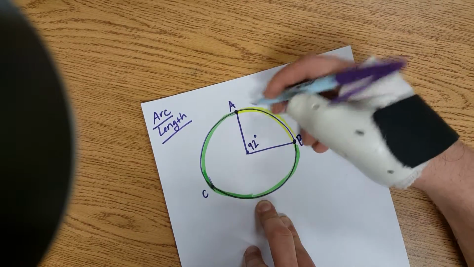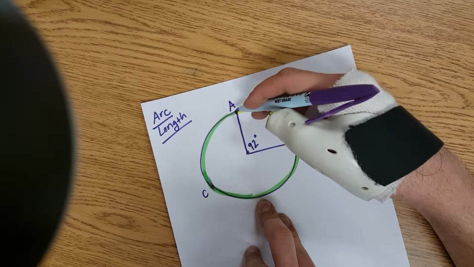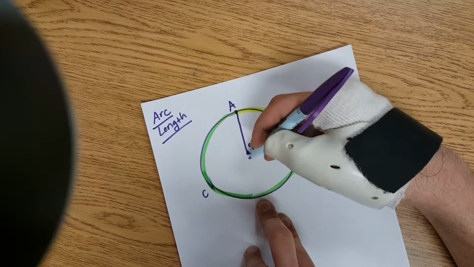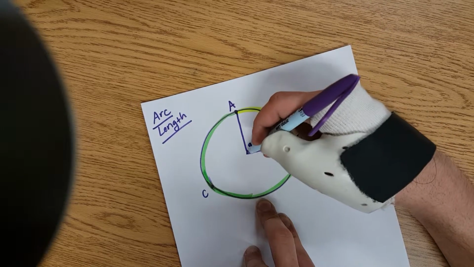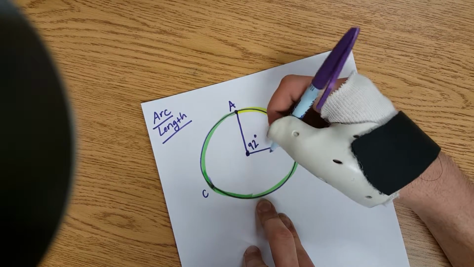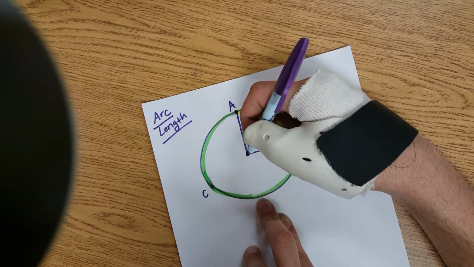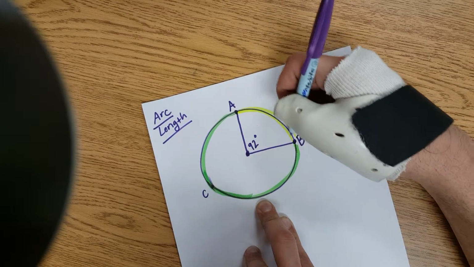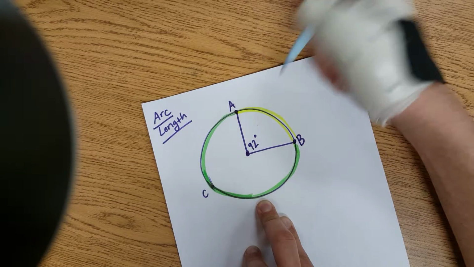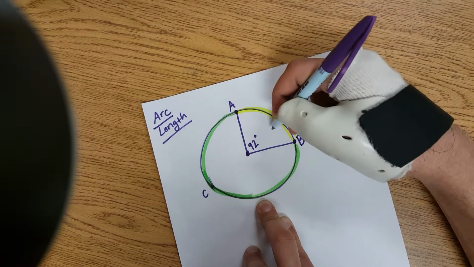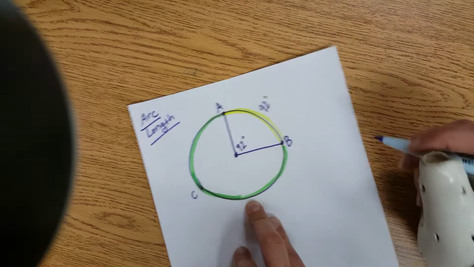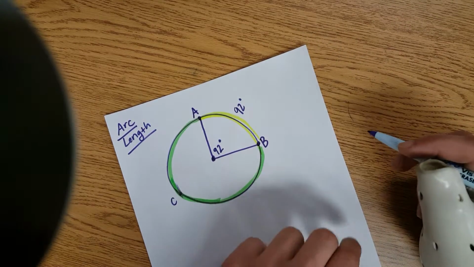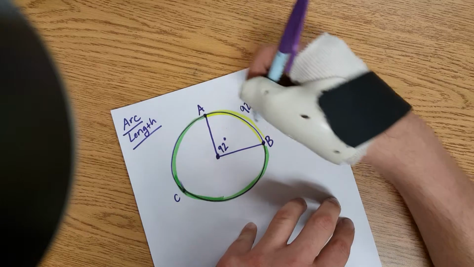The arc measure just means how many degrees is the arc you're looking at. Now, in our example here, since this angle is 92 degrees, it's a central angle because the vertex is on the center of the circle. Whatever measure that central angle is, that intercepted arc it makes, which is in yellow, is going to be that same measure. So the arc measure will also be 92 degrees. But to find the arc length, I want to know exactly how long this part is.